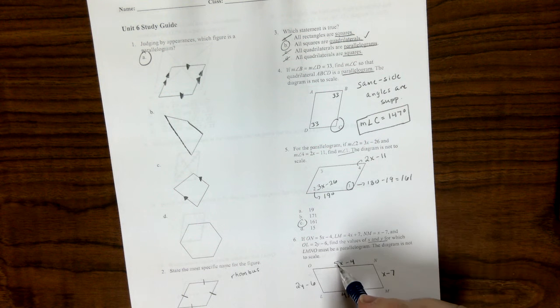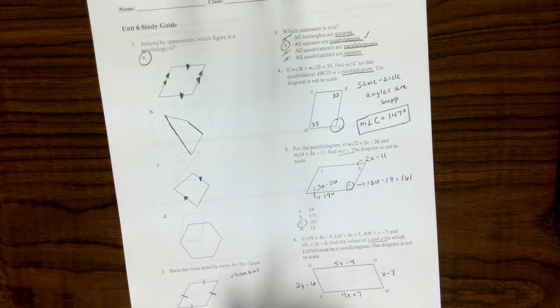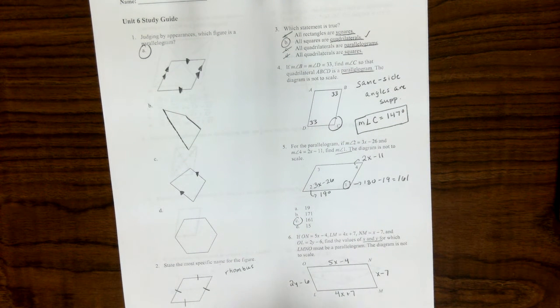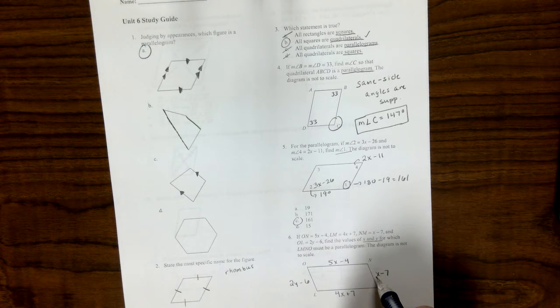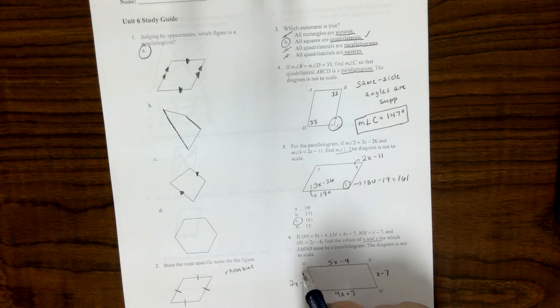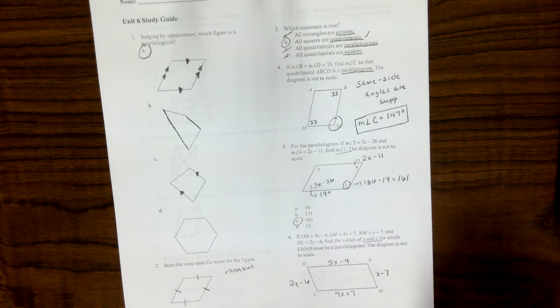Right, notice now the sides are given to us. So if we want it to be a parallelogram, what has to be true about the sides? The opposite sides have to be congruent. So this side has to be the same length as this side. And this side has to be the same length as this side. So in other words, we're going to set these equal to each other.